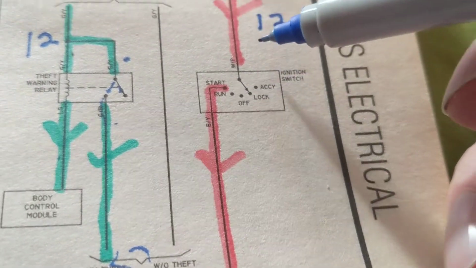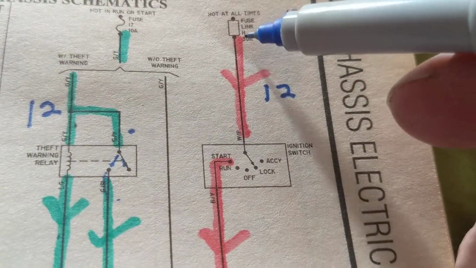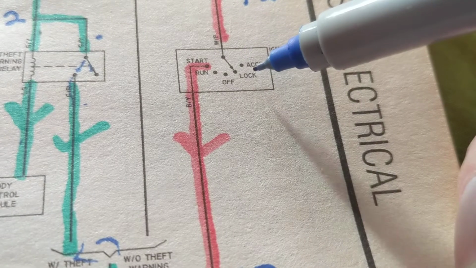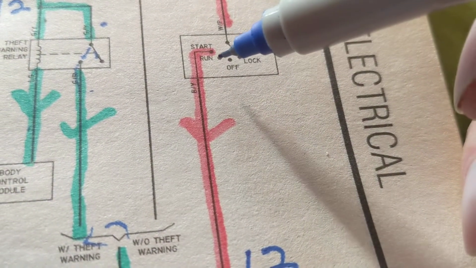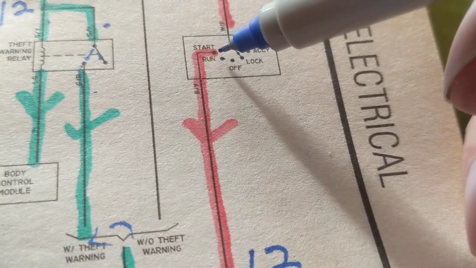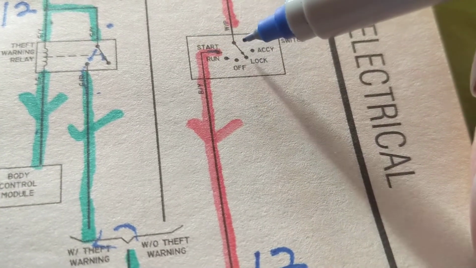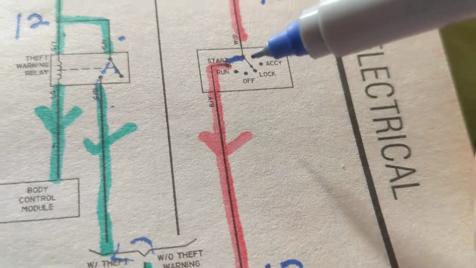What will give us current to flow from this fuse link? In accessories, there's no connection. In lock, there is no connection. In off, there is no connection. In run, no connection. Start, that's the only possibility where I have a connection. And where's the switch going to be? Right here. This is the switch.